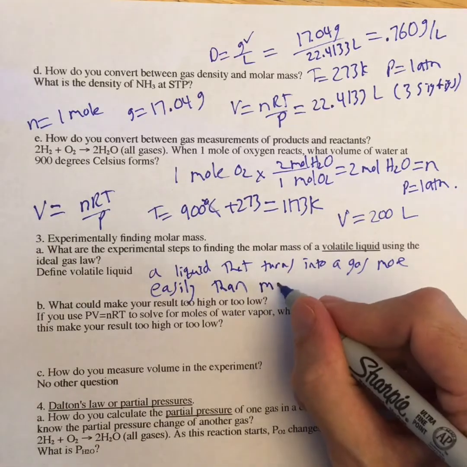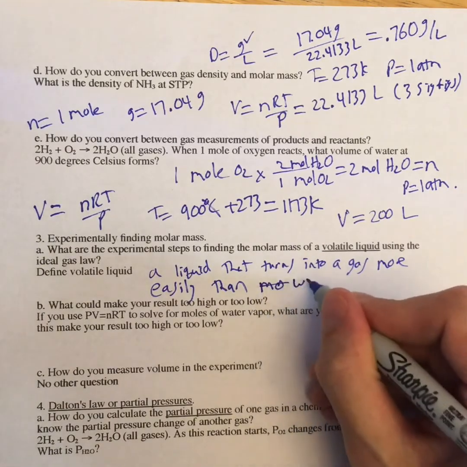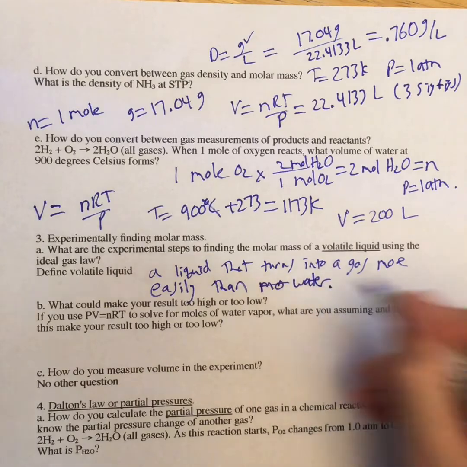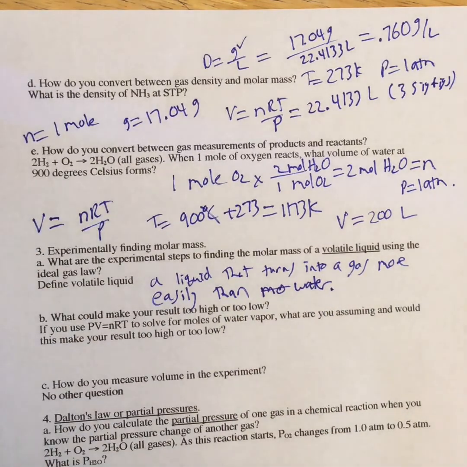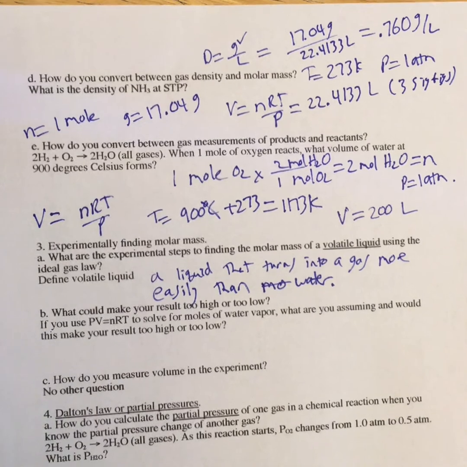So if it has less attractions than water, then it'll have an easier time of vaporizing, and we'll call it volatile. So an example would be like acetone nail polish remover. If you put it on your skin, it evaporates very quickly. It feels cold because evaporation is endothermic, so it uses heat from your body to do that process.